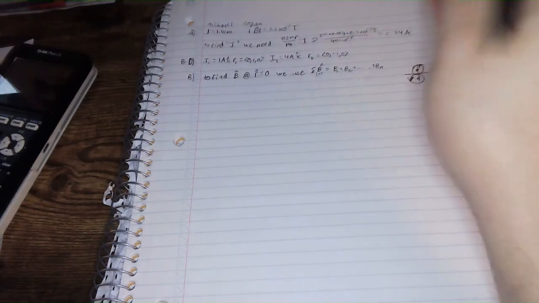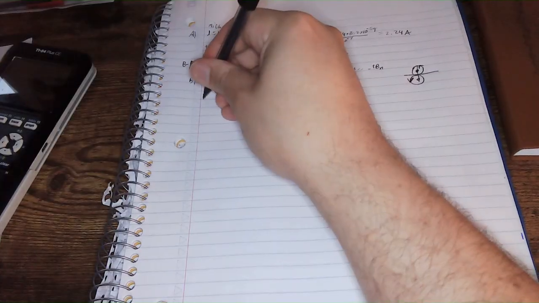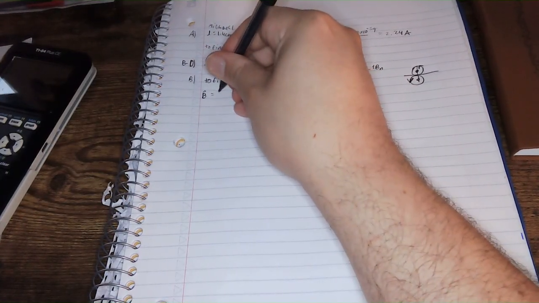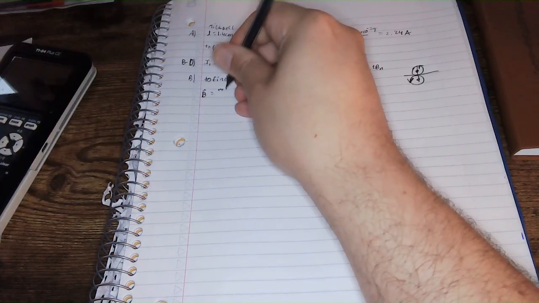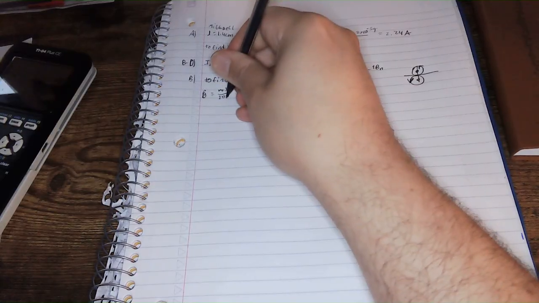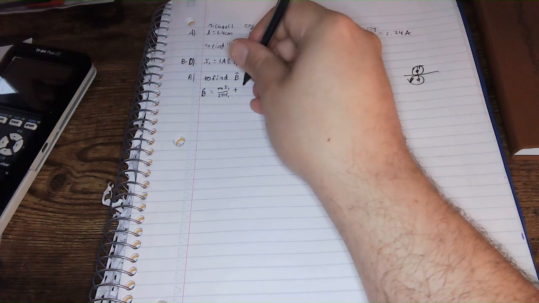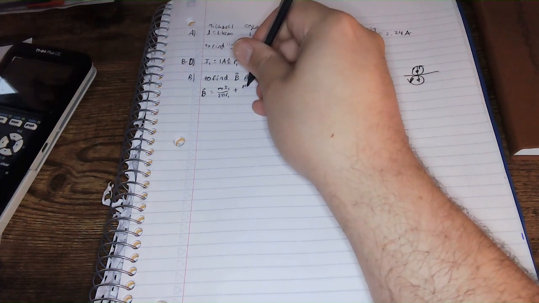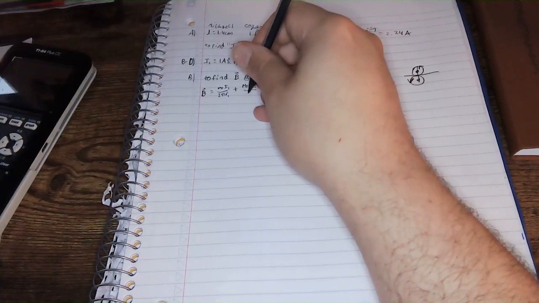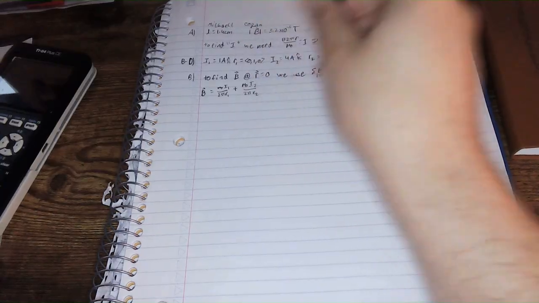So to do that, we'll have to set up the equation. The B vector equals mu naught times I1 divided by 2 pi times R1, plus mu naught times I2 divided by 2 pi times R2.